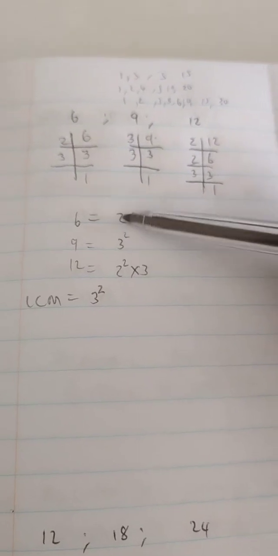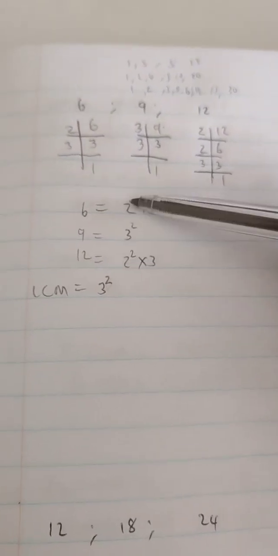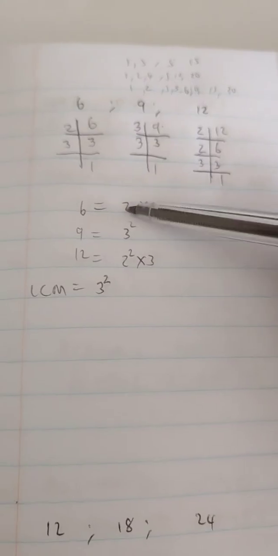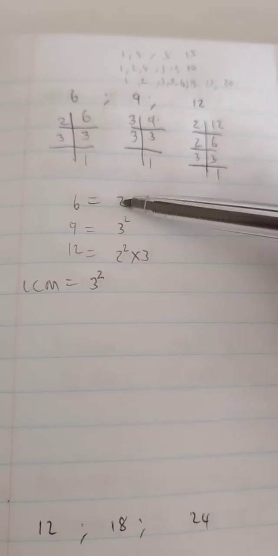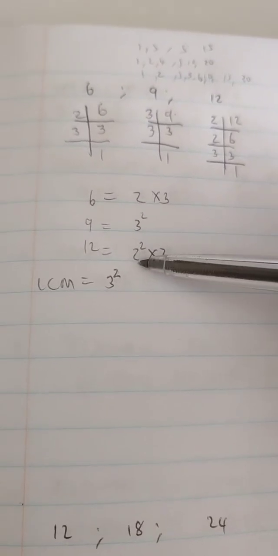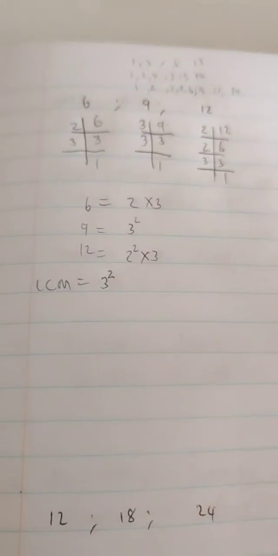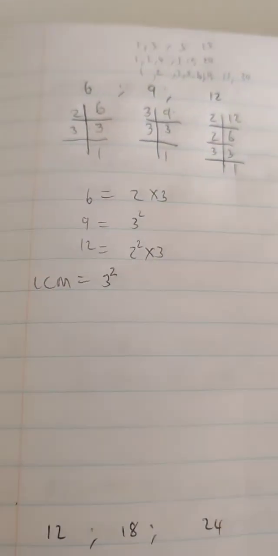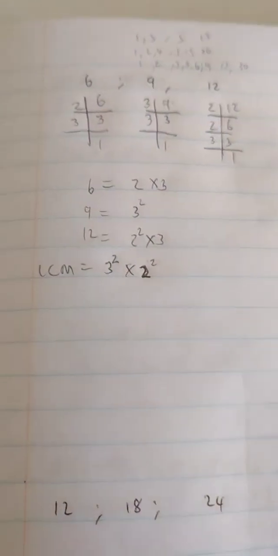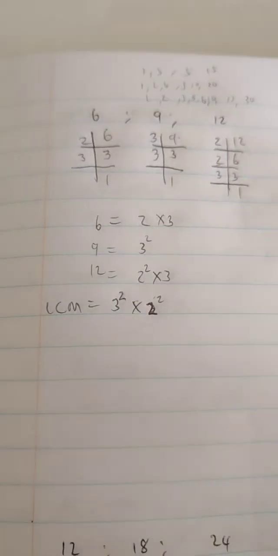So it's a leftover, but even amongst the leftovers, we need to choose. If it's common just for the 2, it's a leftover, but then we choose the common base that has the highest exponent. So 2 squared and 2, who are we going to choose? It's common for 2, not common for all. Exactly, we are going to multiply it by 2 squared. And that's it. So 3 squared is 9 times 4.